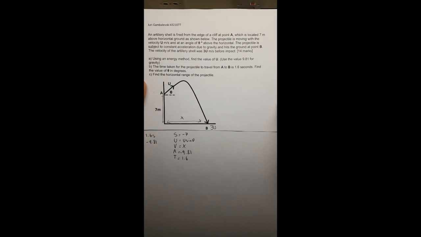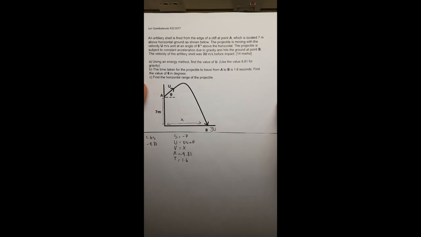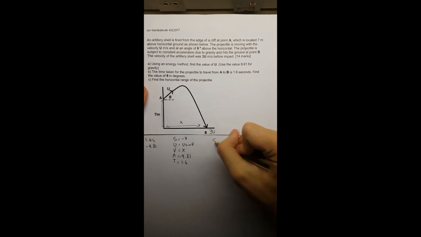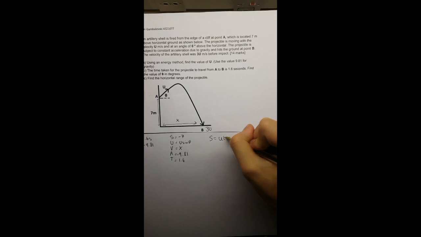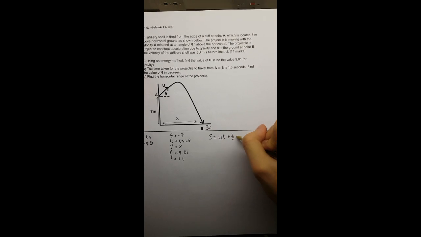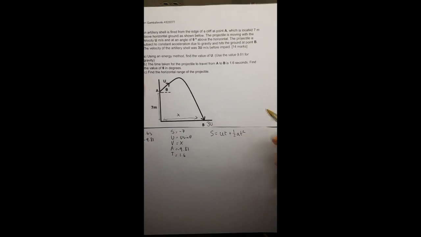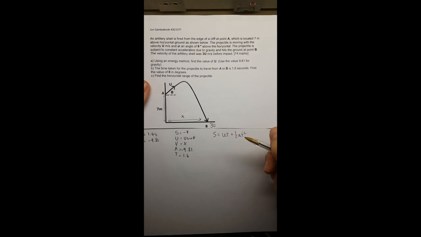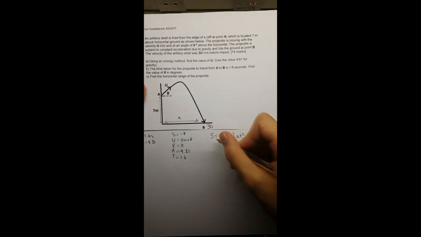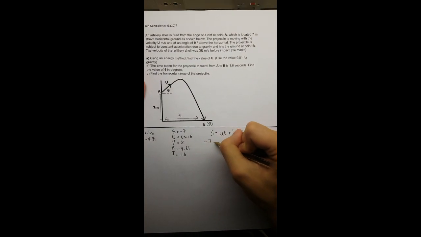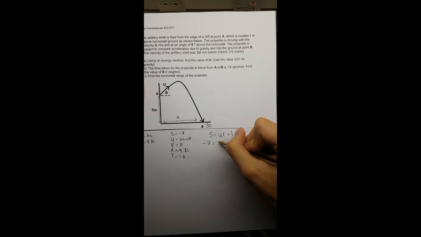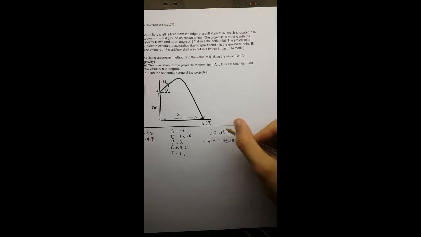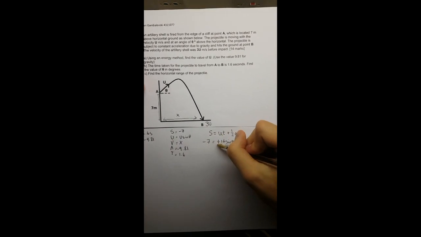Now, looking at the suitable SUVAT equations that we can use with the variables provided, we can clearly see that s = ut + ½at² is the best candidate. And then we can next substitute the values. So for s, minus 7, and then u is 4.14 sin θ, because we're subbing in u sin θ.